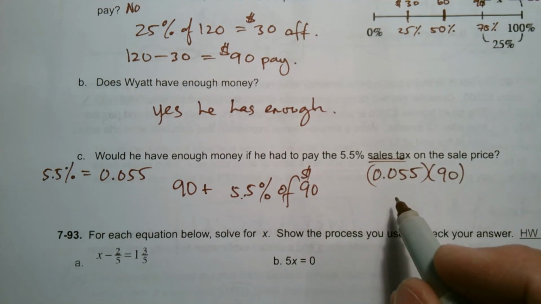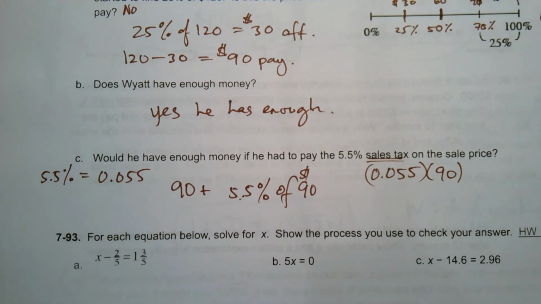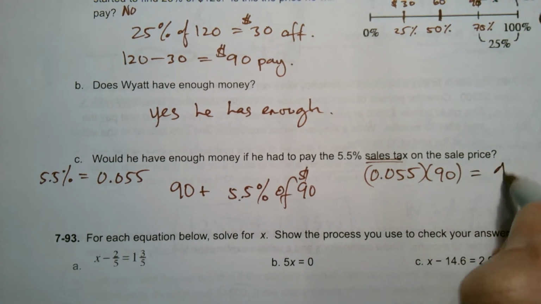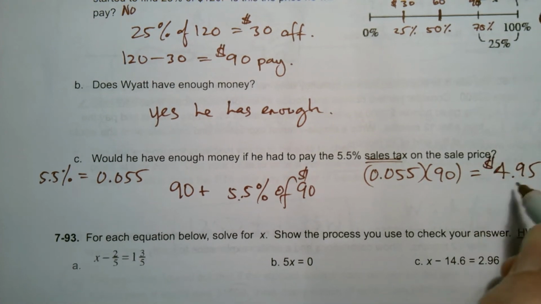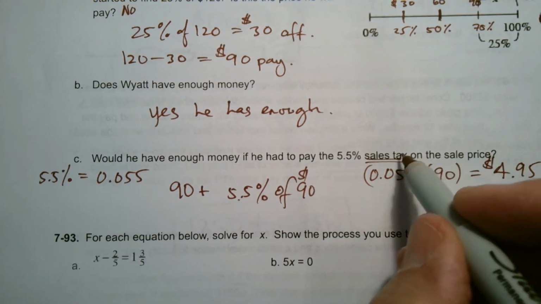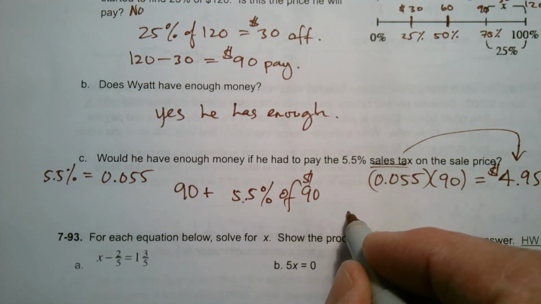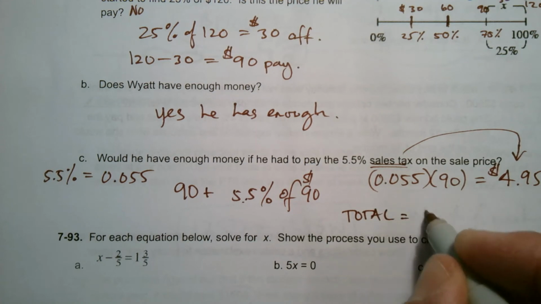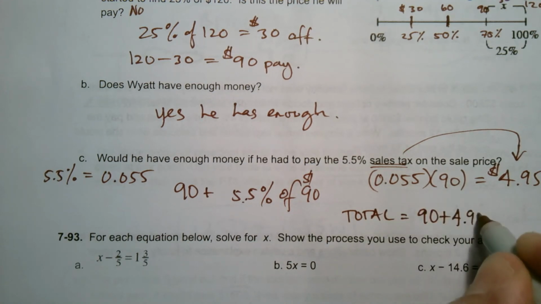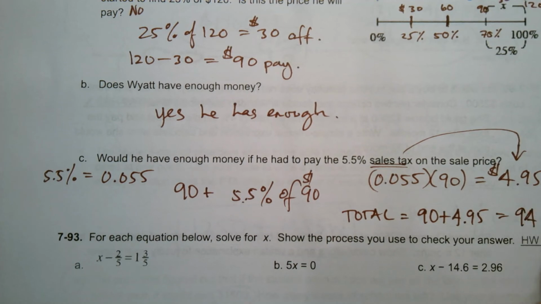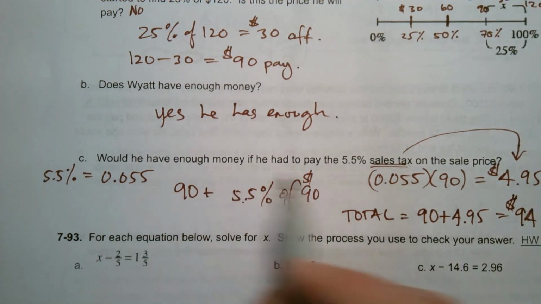Okay. So we'll do that math. You can do it on the side. I'm going to quickly do it on a calculator so I can continue the question here. Times 90, that is equal to $4.95. So that's the sales tax. Sales tax is $4.95. So to find the total cost, the total now is going to be equal to 90 plus $4.95, which is $94.95.